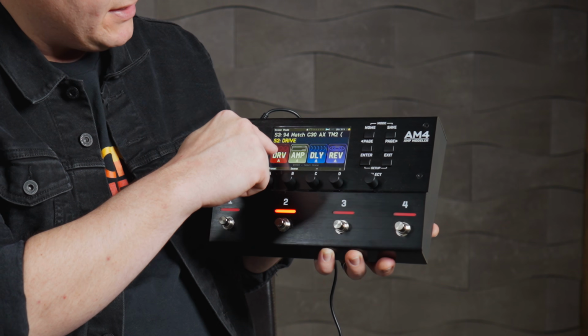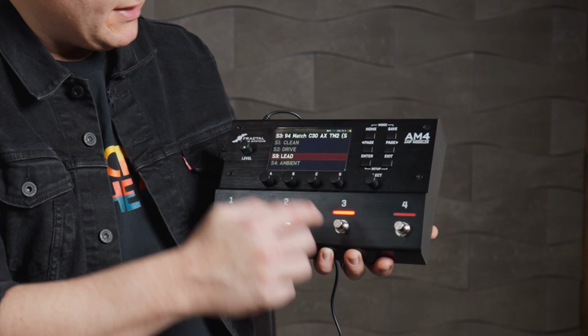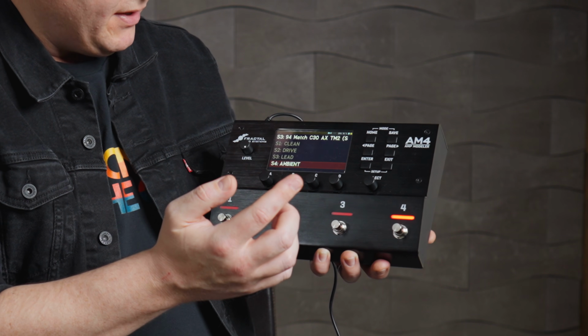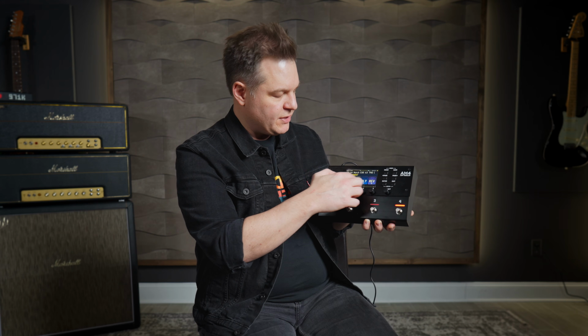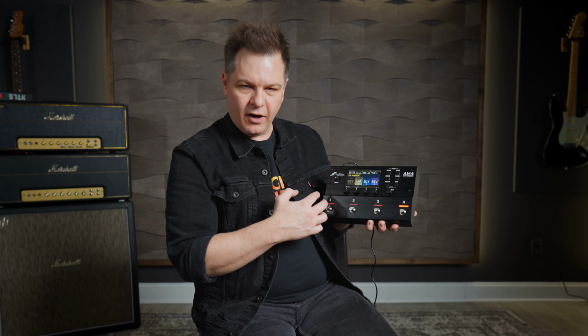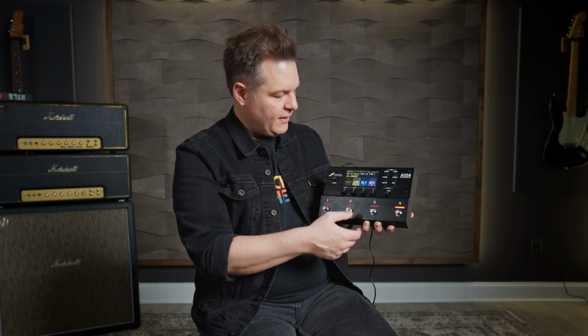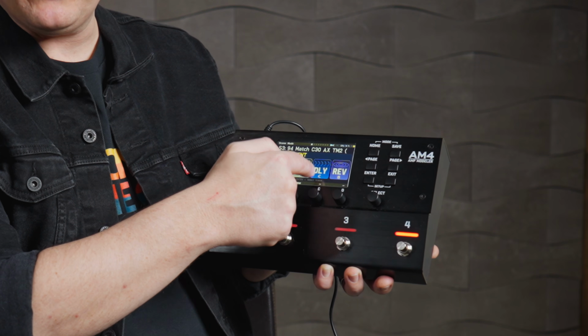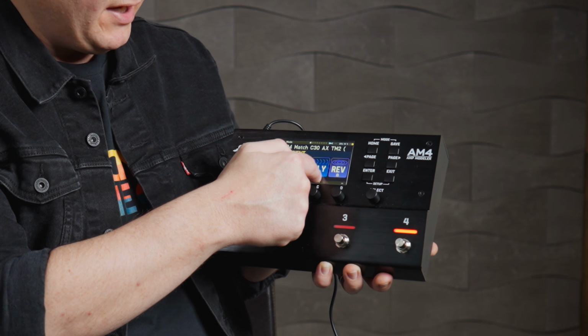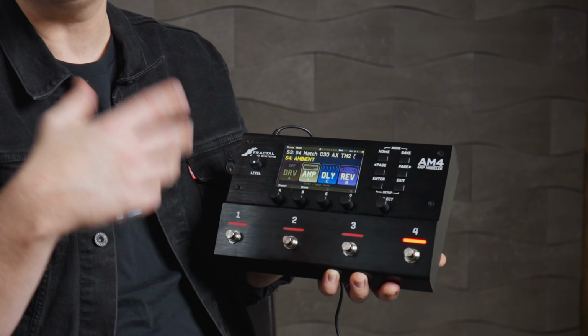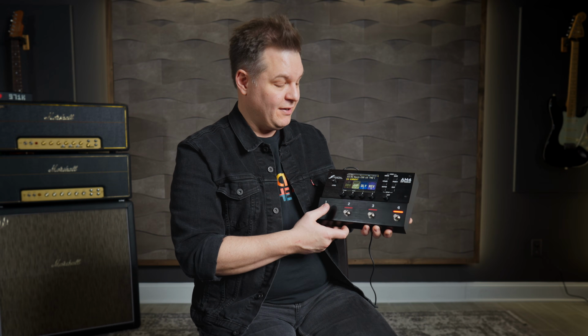Scene 1 is clean, scene 2 is drive, scene 3 is lead, scene 4 is ambient, and all these scenes are switching, turning things on and off in the preset. And then you can see here we've switched channels. We're in channel C on the delay block and B on the reverb block. So that is scenes mode in a nutshell.